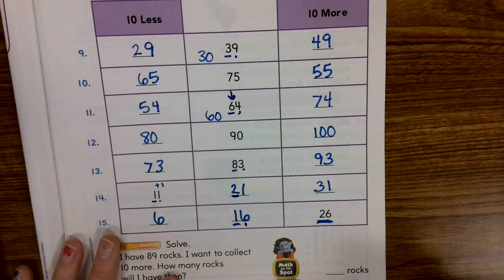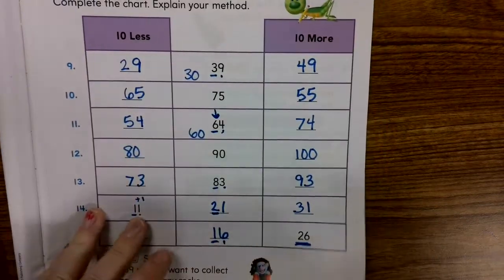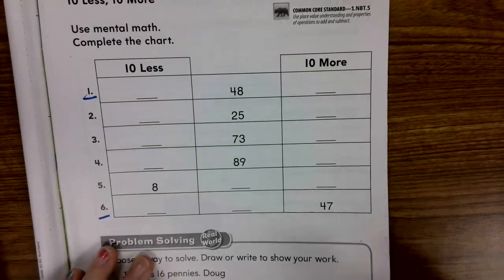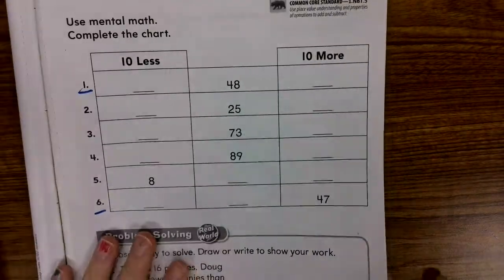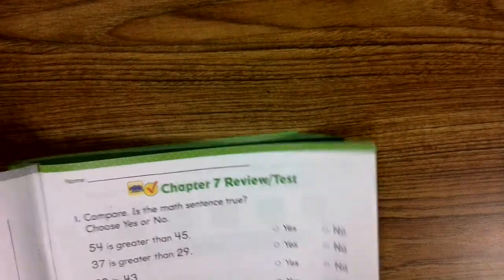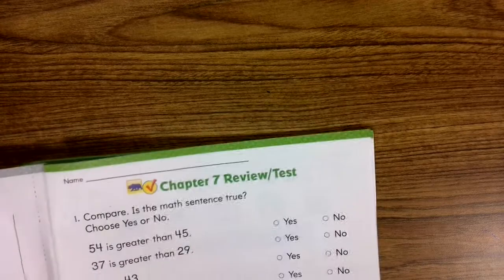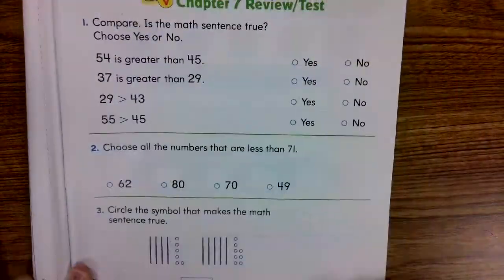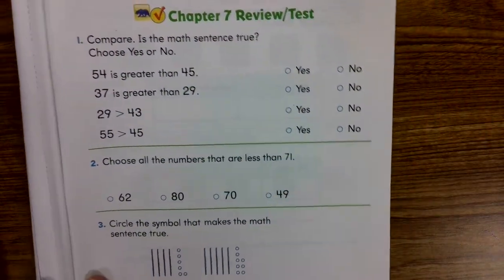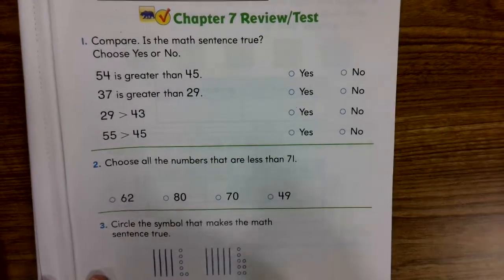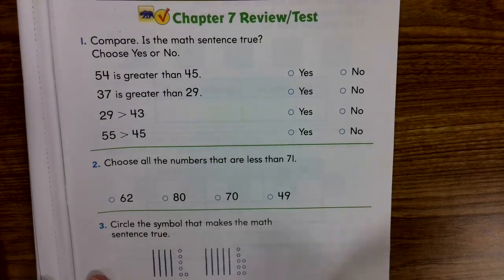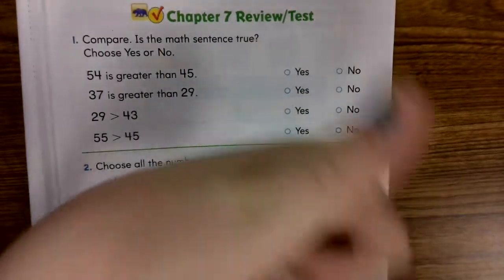All right, so I want you to complete this chart here, numbers 1 through 6. And then I want you to go ahead and do the Chapter 7 review test and tell me what results you got. Have your parents give you this test and send me your results because I want to know how well you understood these lessons.